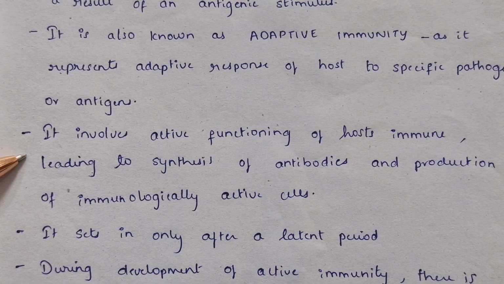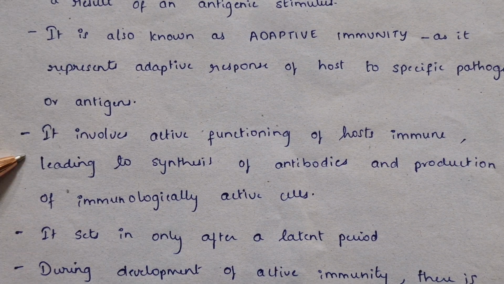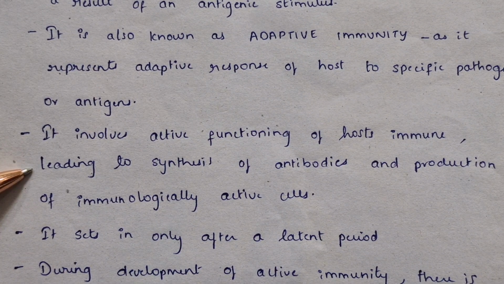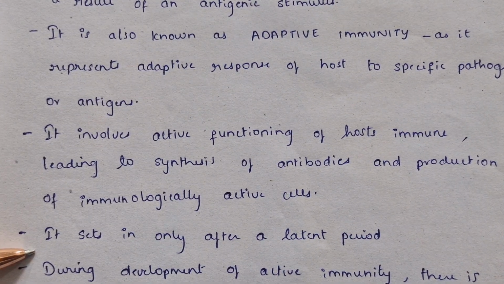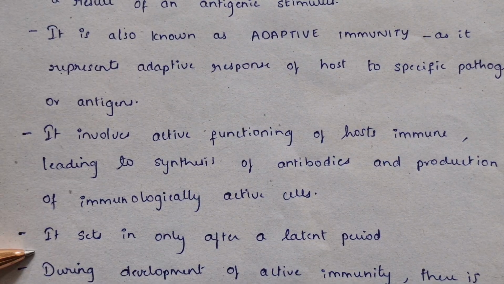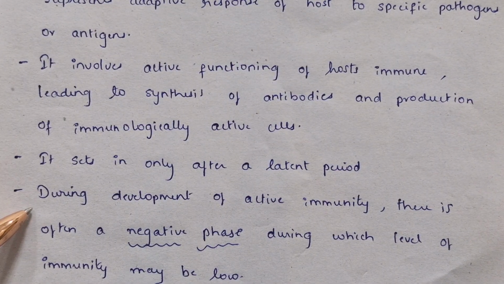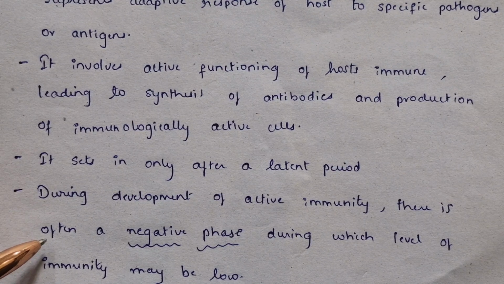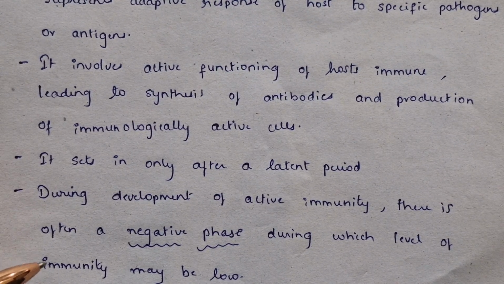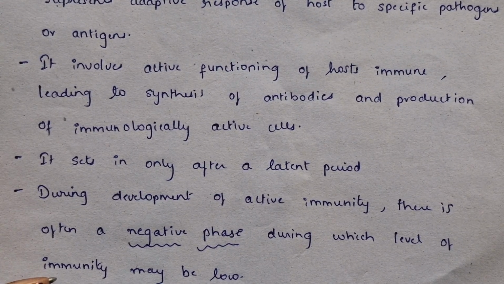It involves active functioning of the host's immune system, leading to synthesis of antibodies and production of immunologically active cells. It sets in only after a latent period. During the development of active immunity, there is often a negative phase during which the level of immunity may be low.